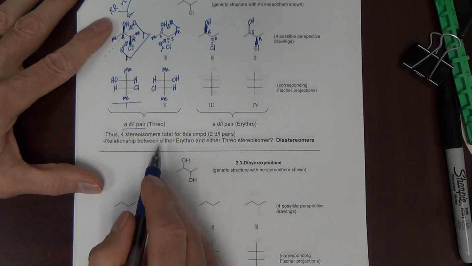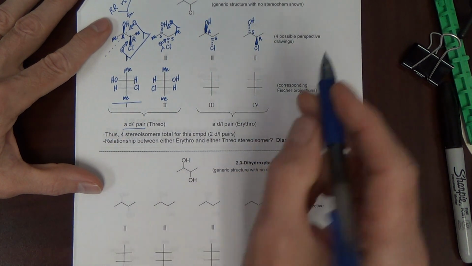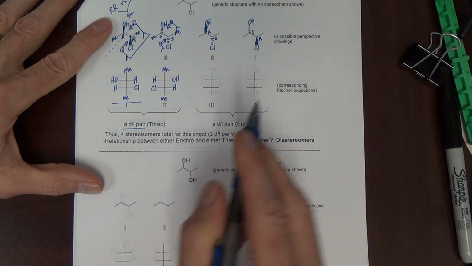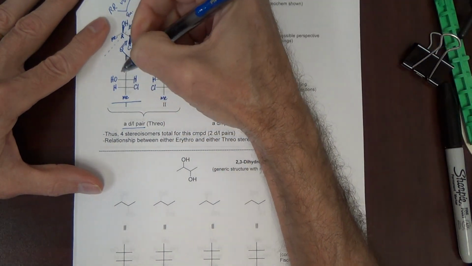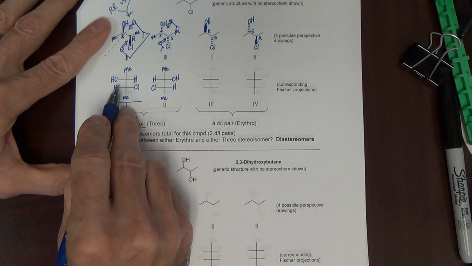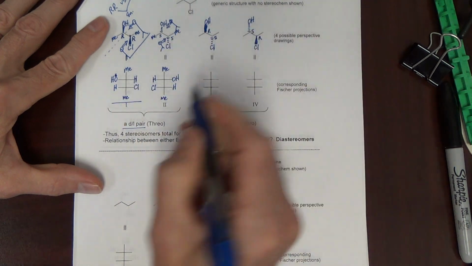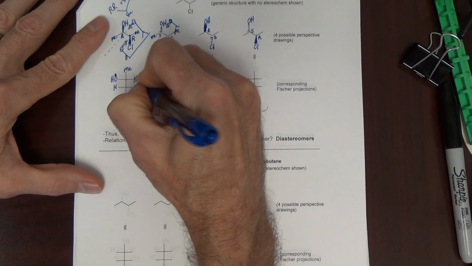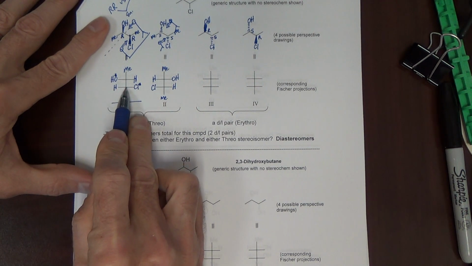Now this particular set of enantiomers is called 3O. Now 3O is when the high priority groups are on the sides. Now what are the high priority groups on the sides? OH or H? Well, OH beats H. Chlorine or H? Chlorine beats H. So on each carbon, what's a high priority group? On this carbon it's OH, on this carbon it's chlorine.